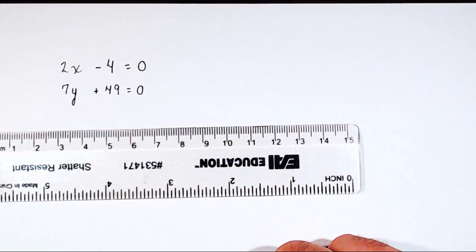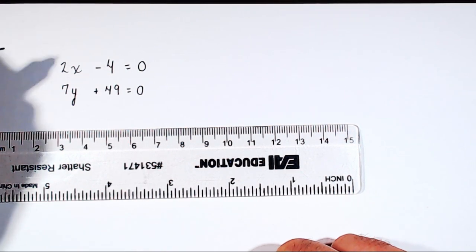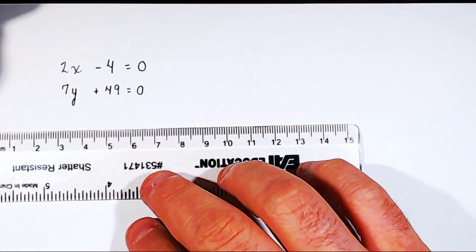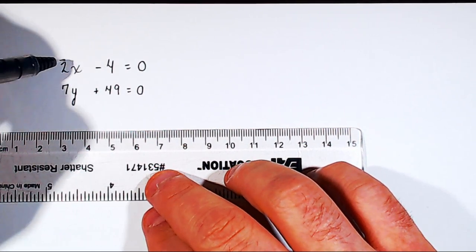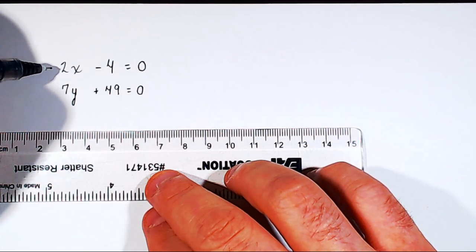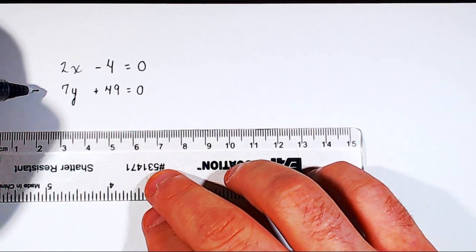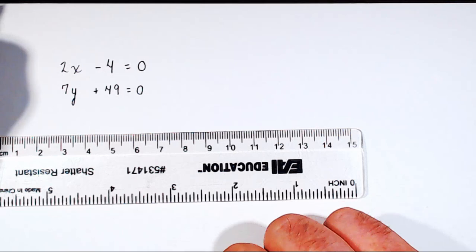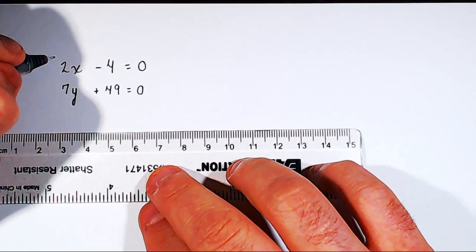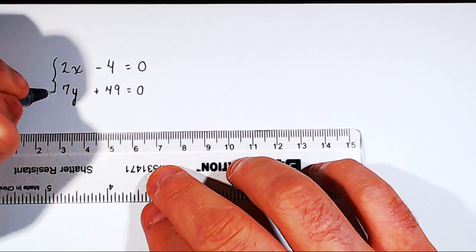So what is our path forward here? This is a bit of a tricky problem, because there's really not a y value in this first equation, and there's not an x value in this second equation. So let's do what we can with this problem and see, because we're calling this a system of equations.